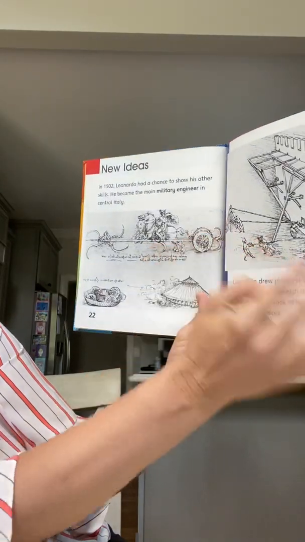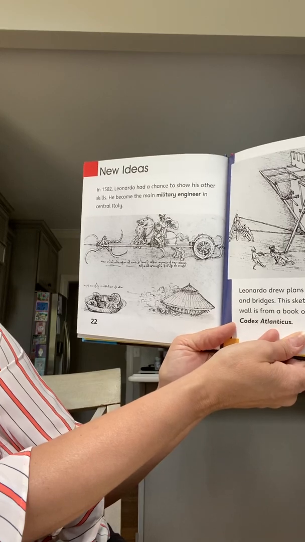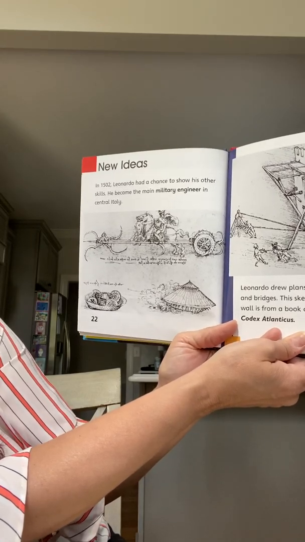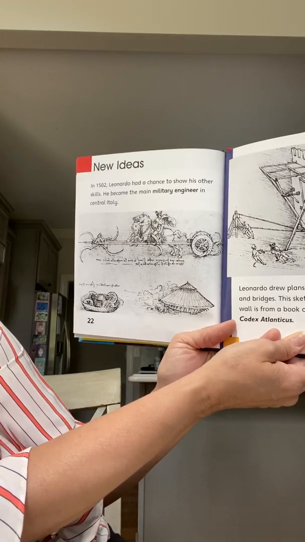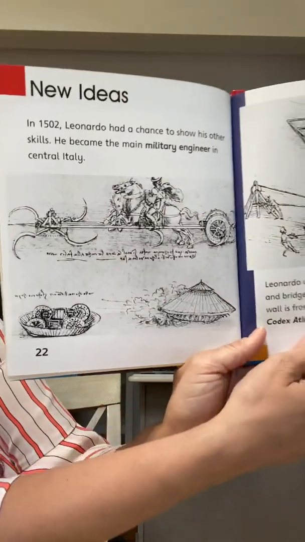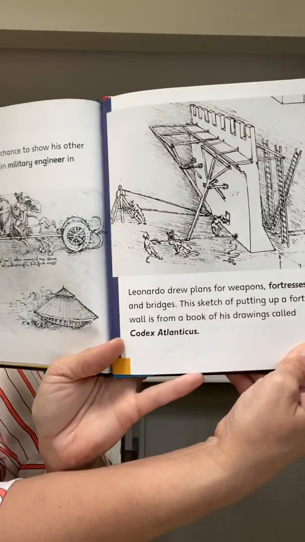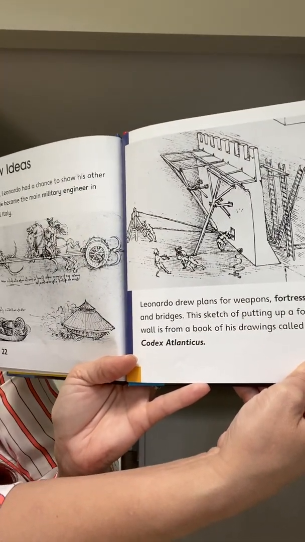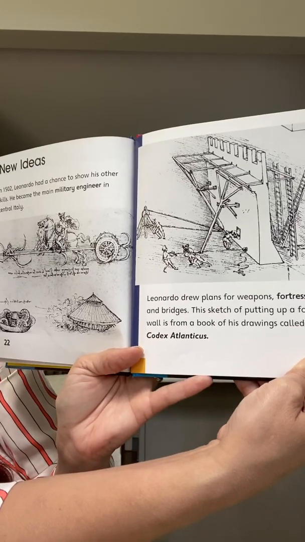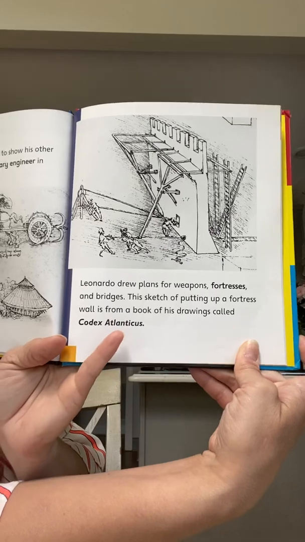New ideas. In 1502, Leonardo had a chance to show his other skills. He became the main military engineer in central Italy. Leonardo drew plans for weapons, fortresses, and bridges. This sketch of putting up a fortress wall is from a book of his drawings called Codex Atlanticus.